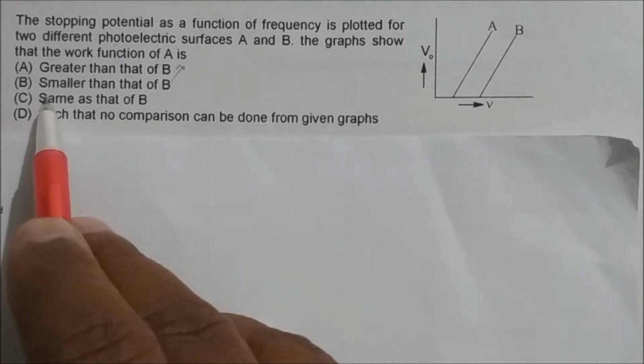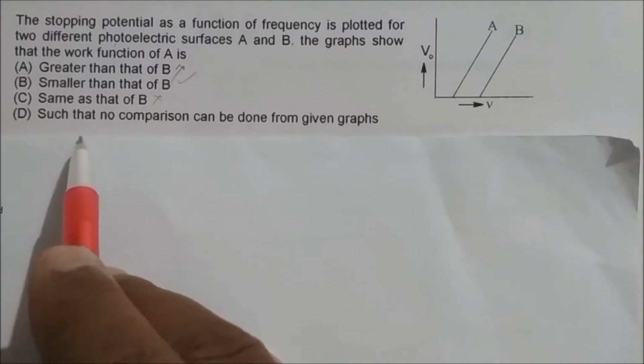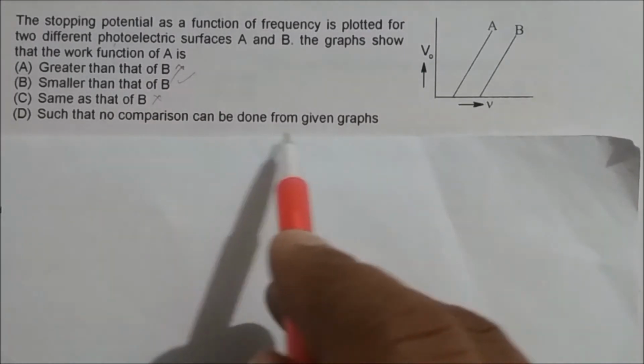So greater than that of B, work function of A is greater than that of B. So this is the wrong answer. This is wrong. It is smaller than that of B. So this is correct. It is same as that of B. No, this is wrong. Such that no comparison can be done from this graph. This is absolutely wrong. Only B is the correct answer.